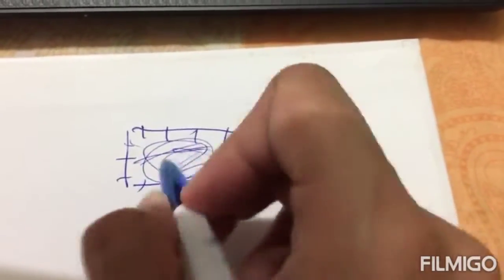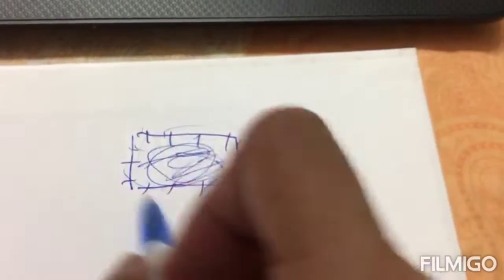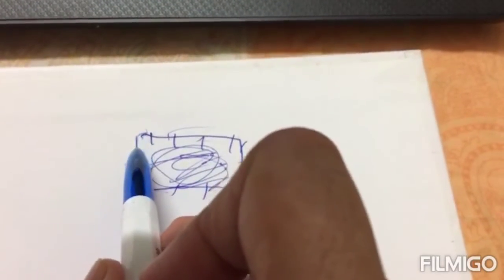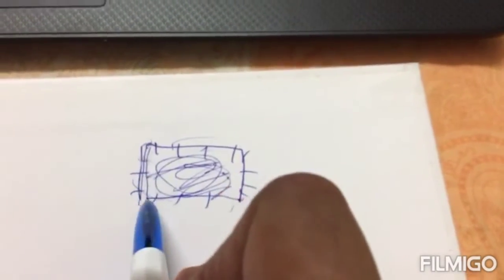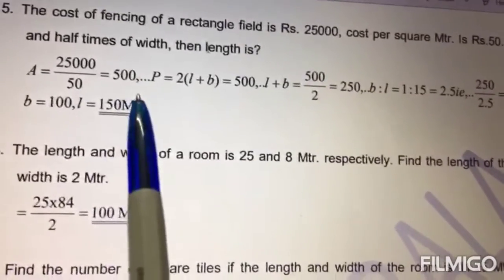We will never put the fence in all of this field. We will only put it on the edge, on the boundary. So that's why we can assume safely that they're talking about perimeter. You will never put fence inside a field, right? You will only put it on the boundary. So that is a difference. So that's how we know that we're talking about perimeter. So this is the perimeter of the rectangular field, 500, not area.